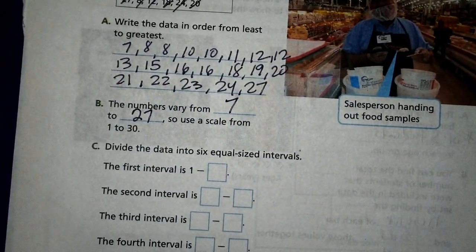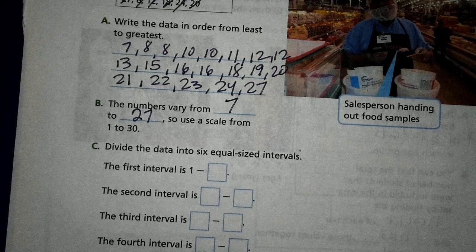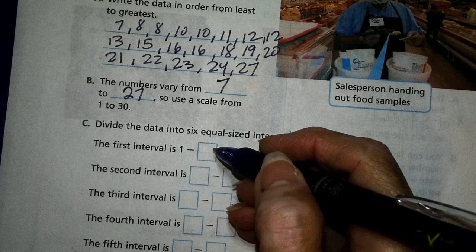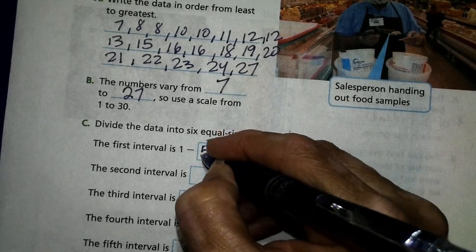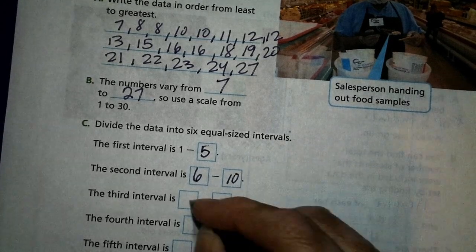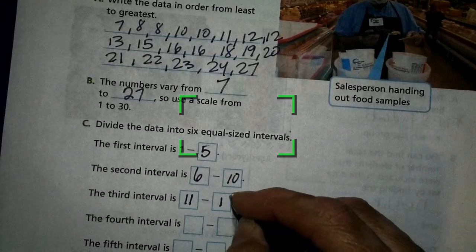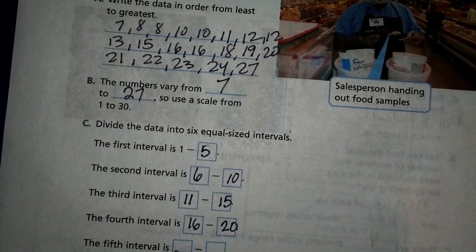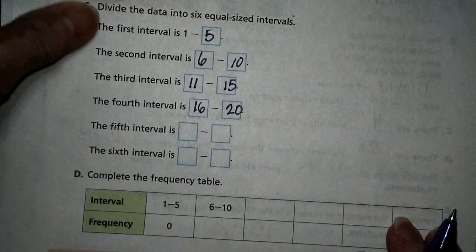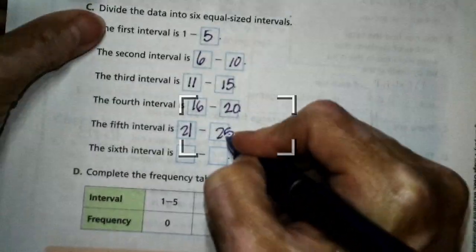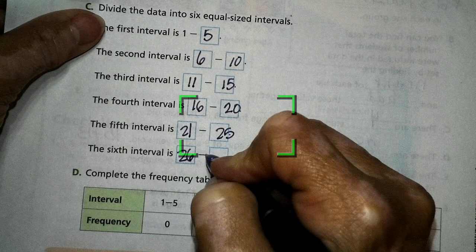So now we're going to take that and divide the data into 6 equal size intervals. So that means the first interval is going to be from 1 to 5. The second one is going to be 6 to 10. 11 to 15, 16 to 20, 21 to 25, and 26 to 30.